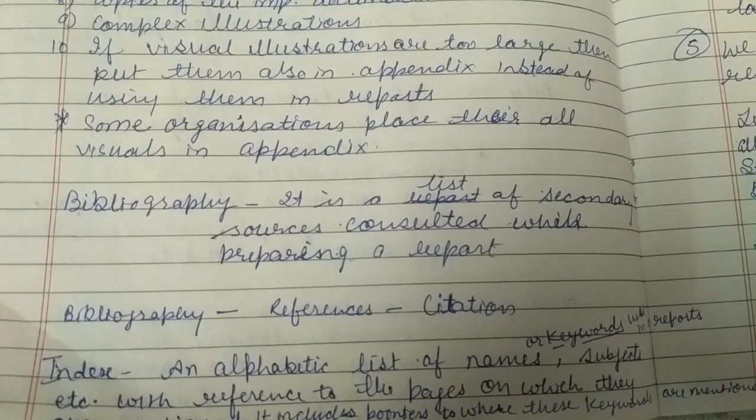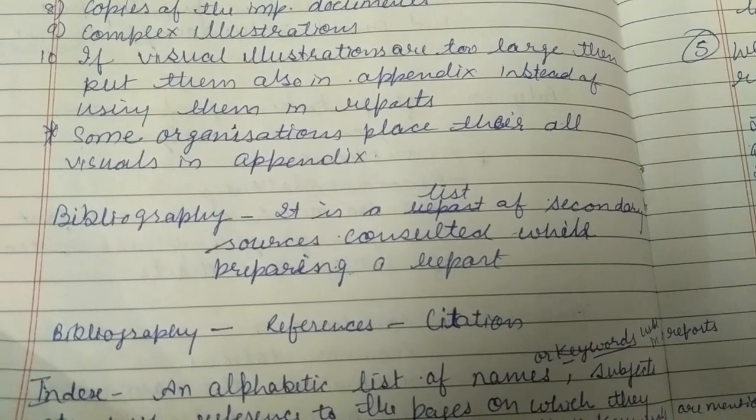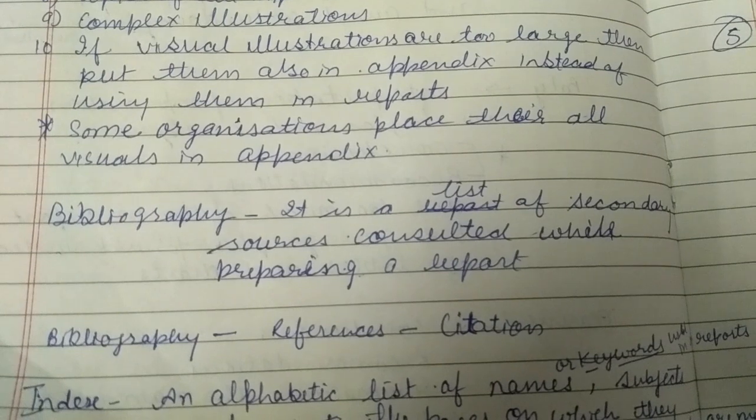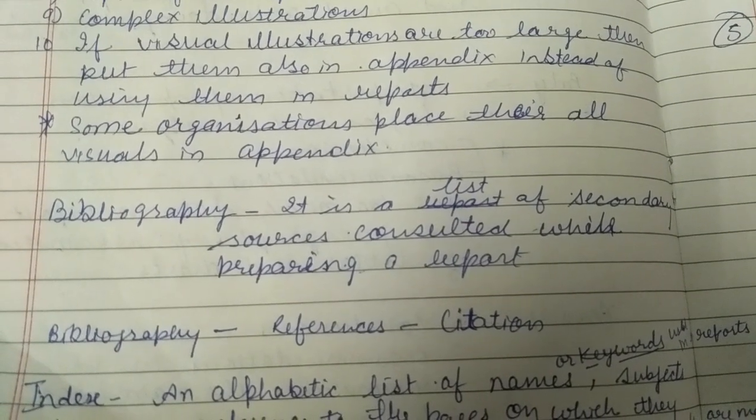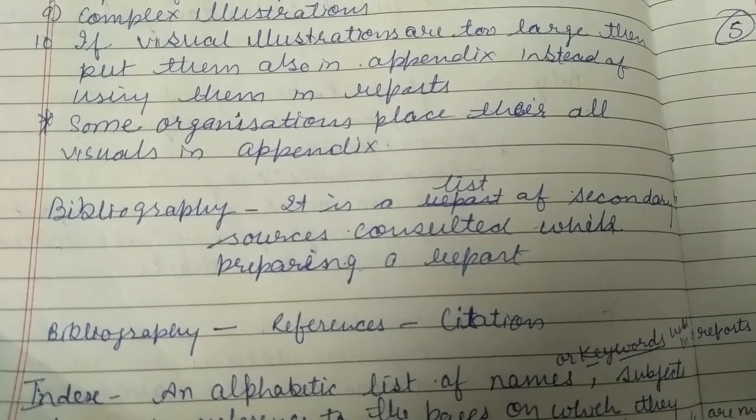Next is bibliography. It is a list of secondary sources consulted while preparing a report. It can be in the form of citations or references.